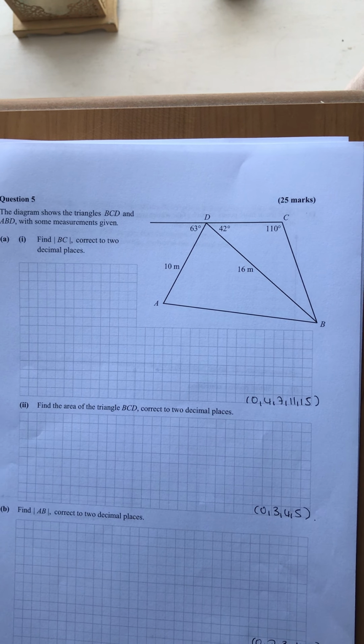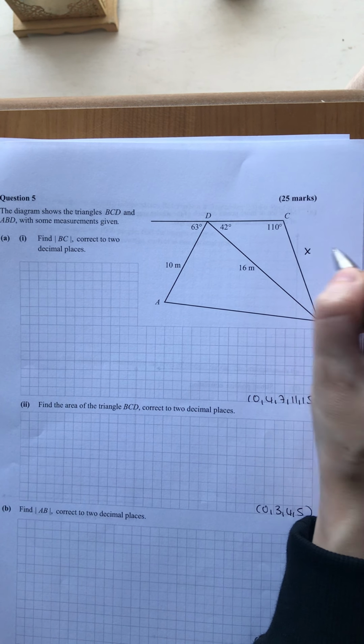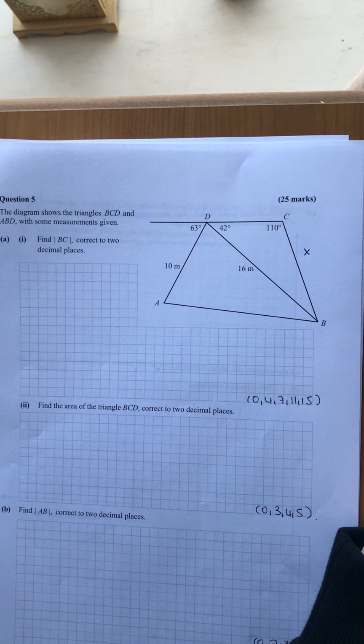So 2015 question 5 on paper 2. The diagram shows the triangles BCD and ABD with some measurements given. For part A, part 1, find the length of B to C. So B to C is here. They're asking you to find the length of this, correct to 2 decimal places.